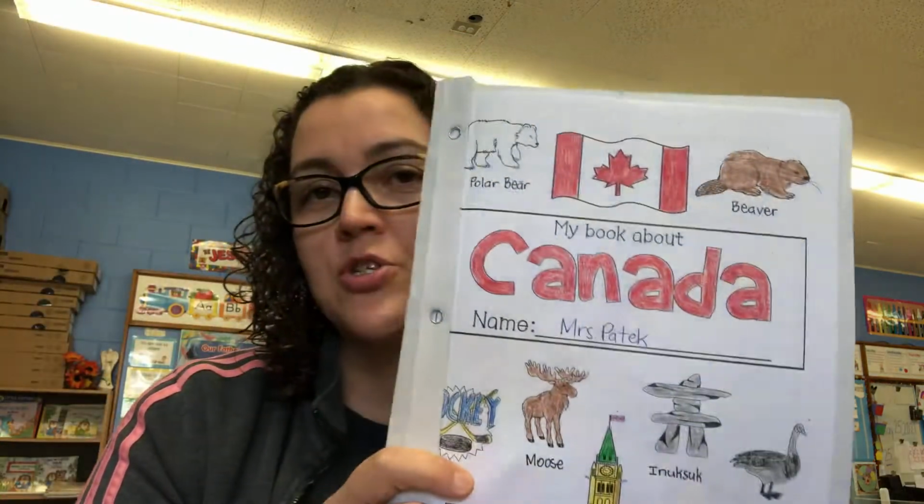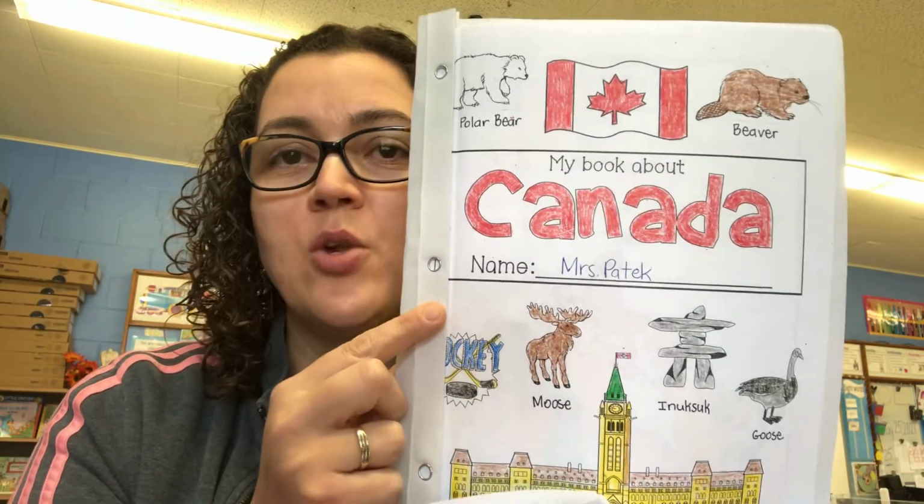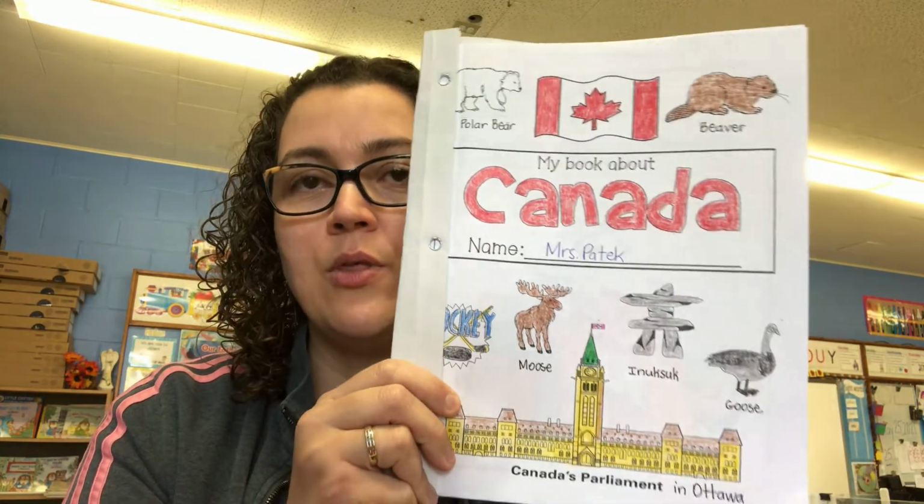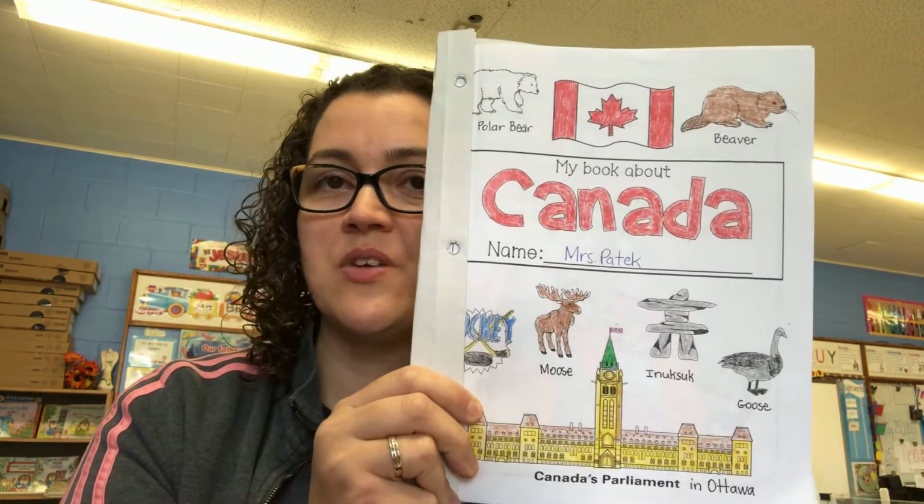All right, we'll talk more about Canada later on, but for today, you make sure that you color this title page. Don't forget to put your first and last name on your sheet. Color those pictures. Those are the symbols of Canada. We're going to talk more about each of those symbols later on, and we're going to talk more about Canada as we finish that booklet together.